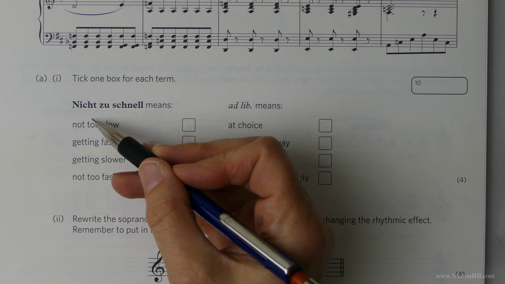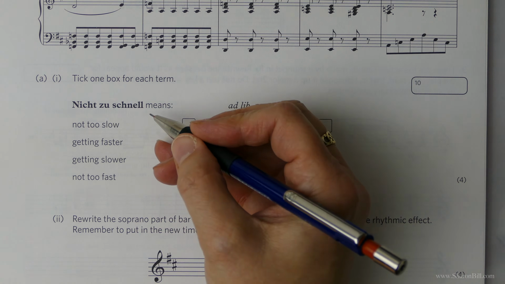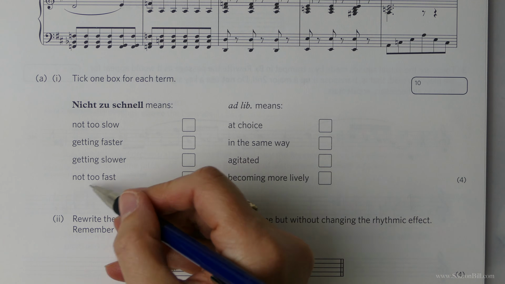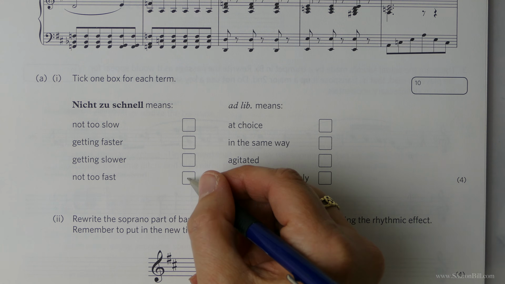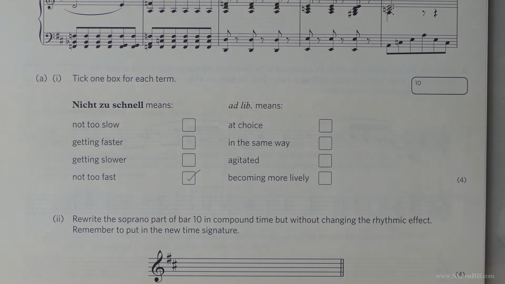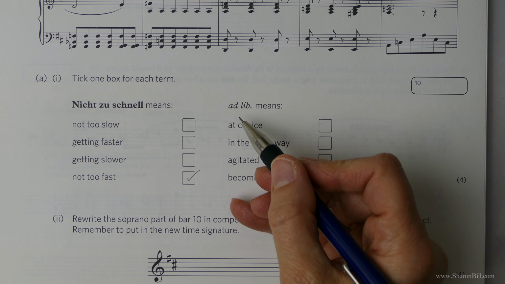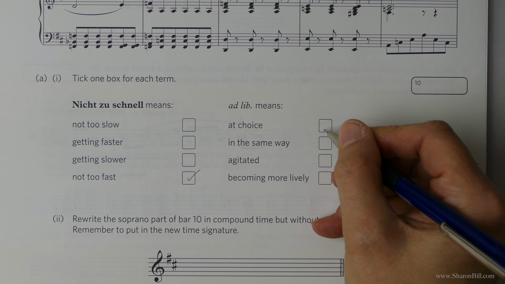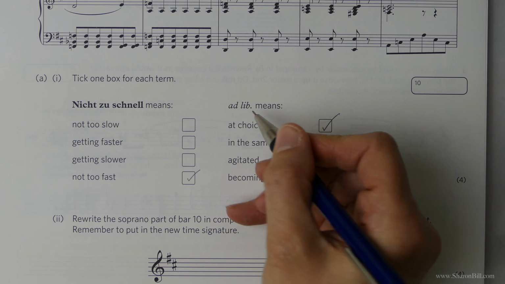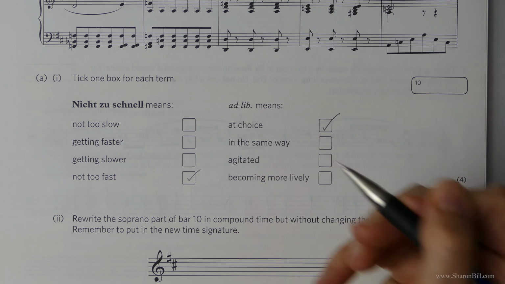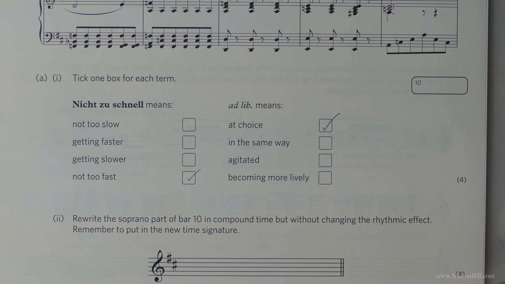So nicht zu schnell. My German is not great, however I do know that it means not too fast. So ad lib means at choice. If you think about it, liberty, free will, at choice there. Sort of freedom of time.